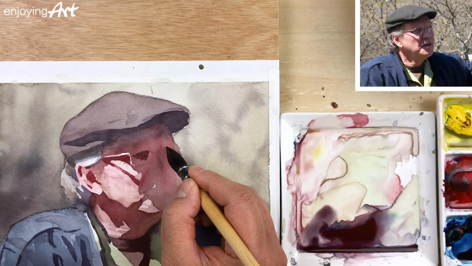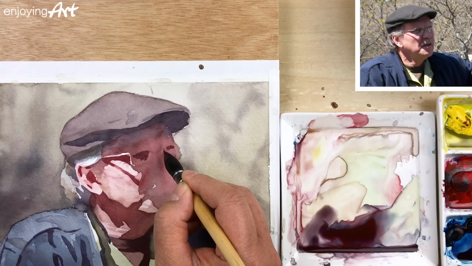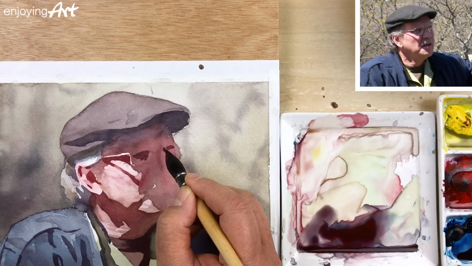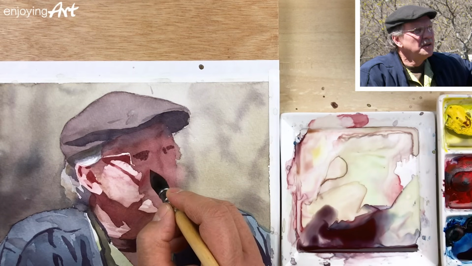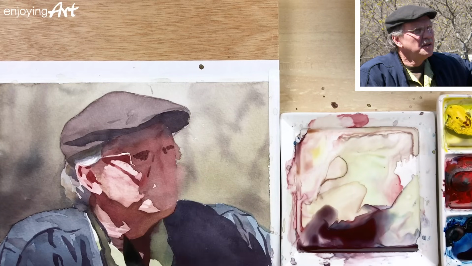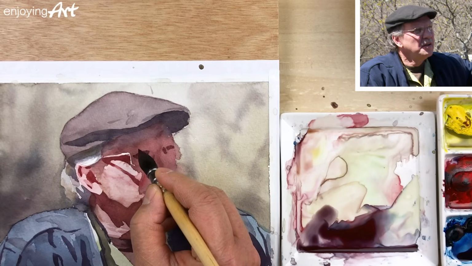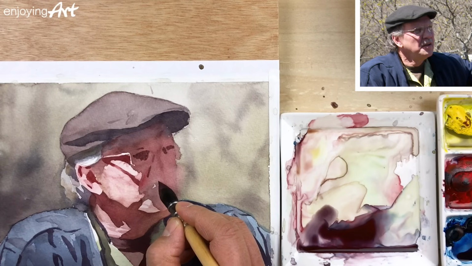Now look into this eye. And that's the nose. Let's take a look at the edge over here. Like that. Because this is the eyebrows right over here. And this will be the nose.